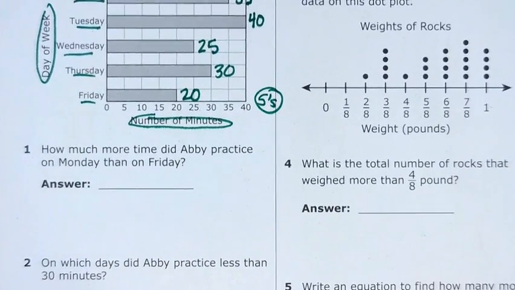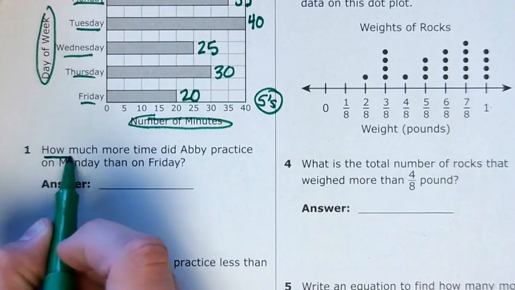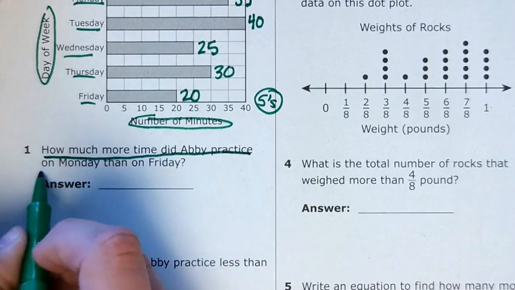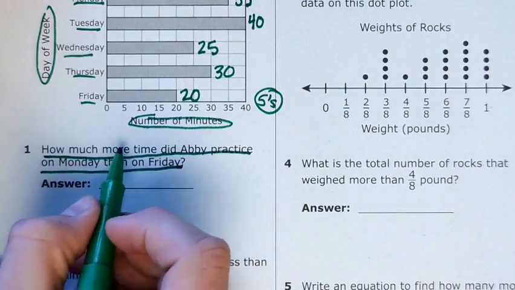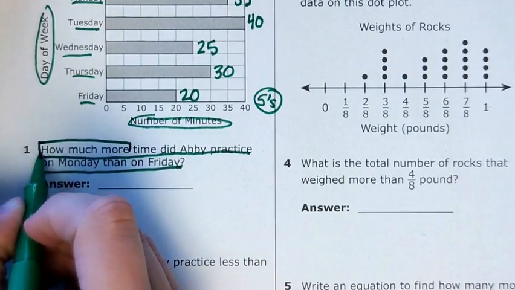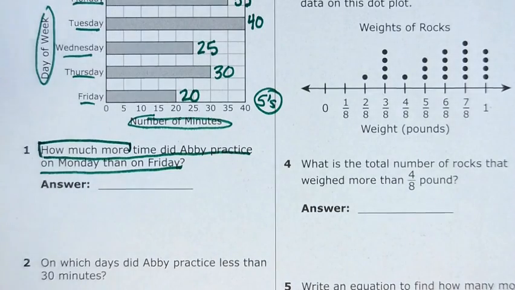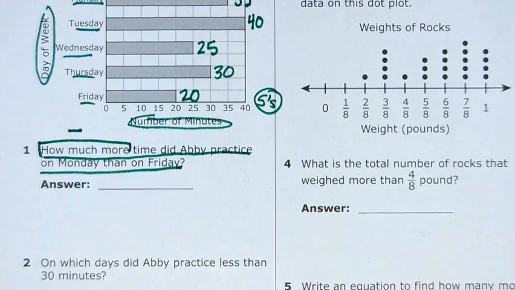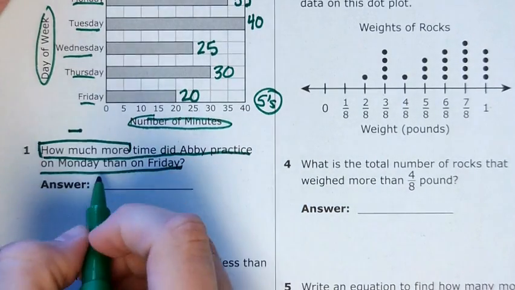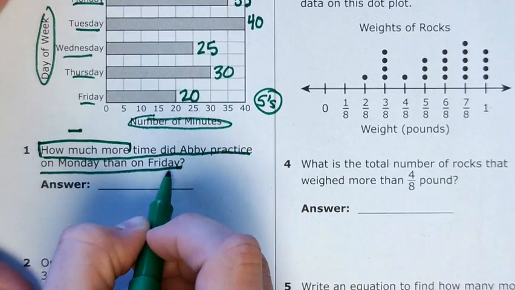So the first question is asking, how much more time did Abby practice on Monday than on Friday? Whoa. Does anything stick out to you guys there? Yeah, me too. How much more? How much more always means what, y'all? I hope you said subtract. Okay. Did Abby practice on Monday than on Friday?